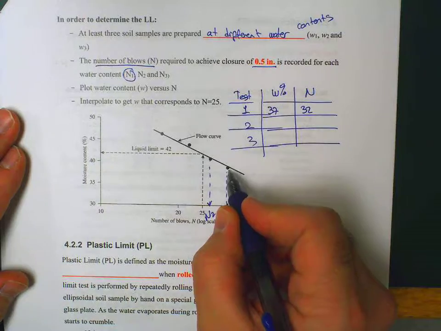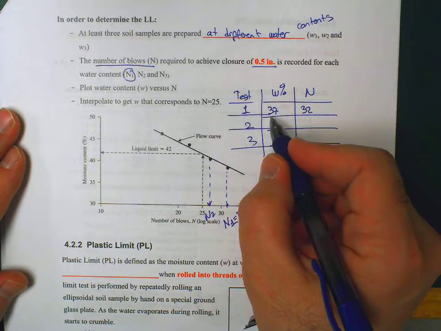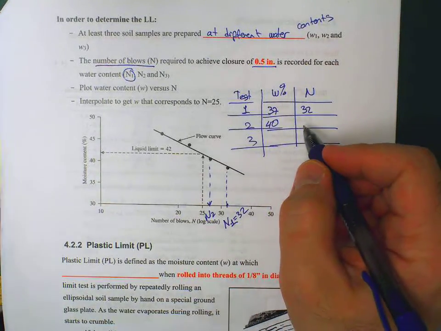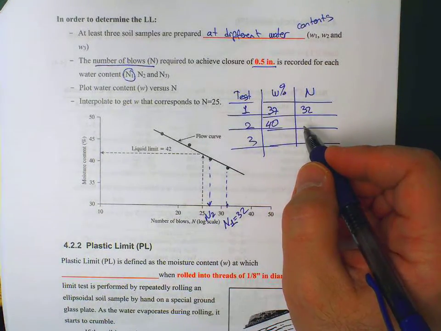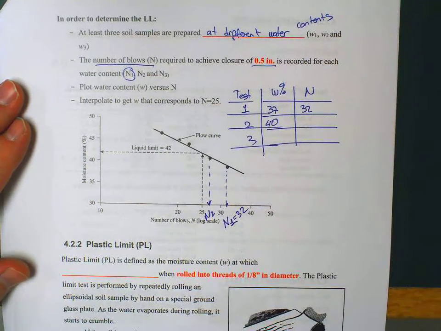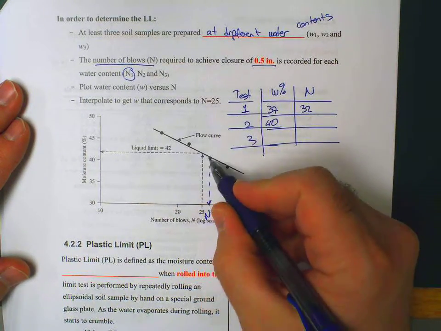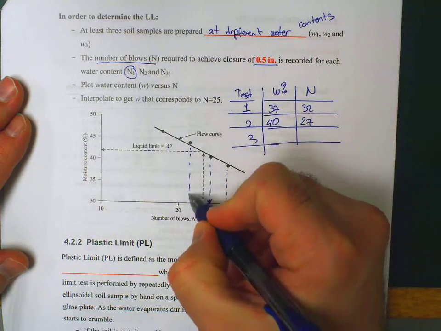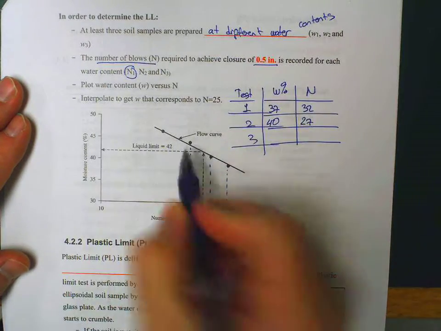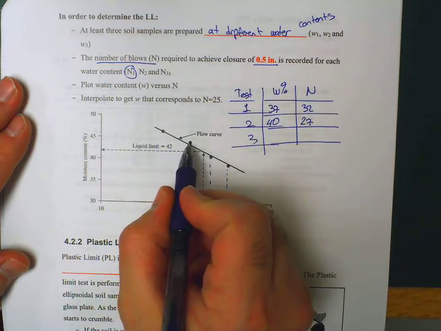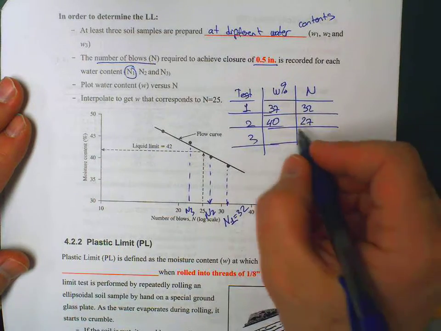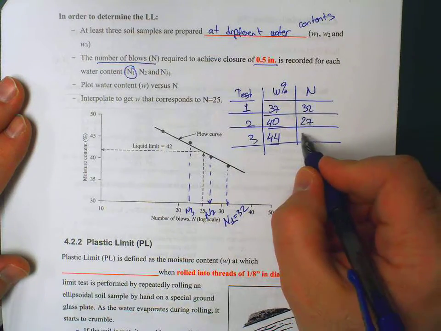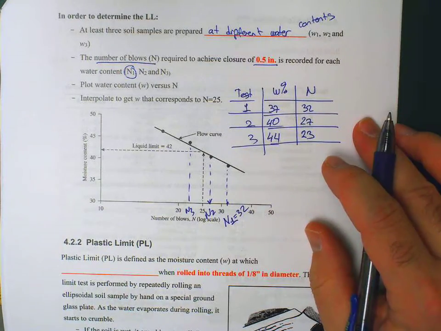So based on this data, for this one the moisture content is 40. Obviously, as the moisture content goes up, you don't need as many drops to close. So in this case, we have N2 of 27. For the third test, N3, the moisture content is about 44. We are increasing the moisture, and N3 corresponds to 23. Now, let's say this is your lab data.